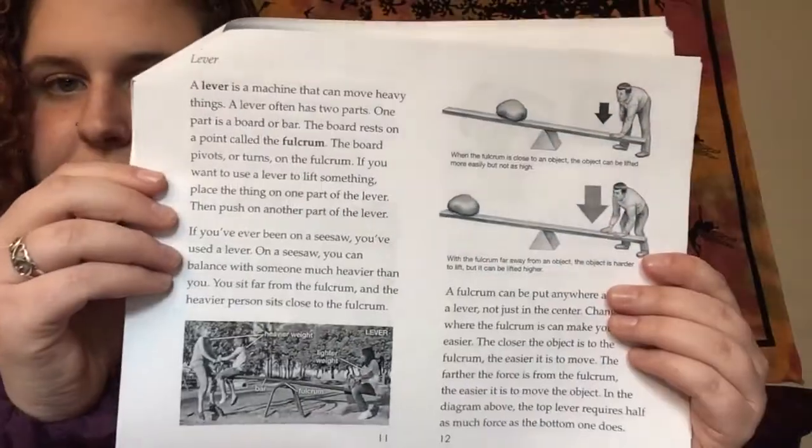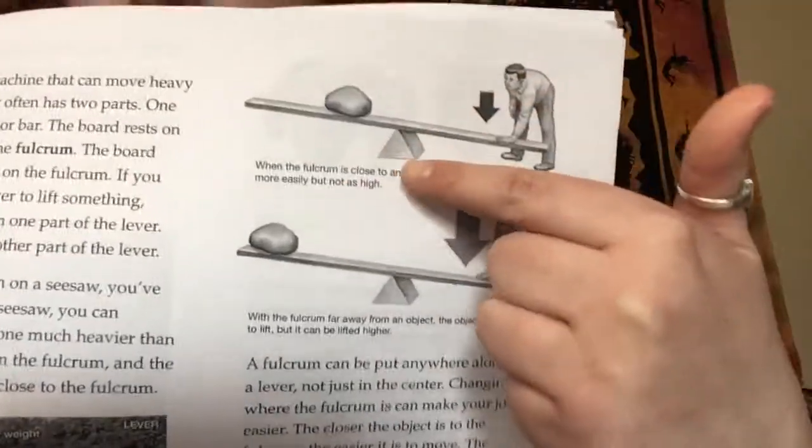Okay. This page is about levers. A lever is a machine that can move heavy things. A lever often has two parts. One part is a board or a bar. The board rests on a point called the fulcrum. So we've talked about that before. This is the fulcrum, and then this is the board. The board pivots or turns on the fulcrum.